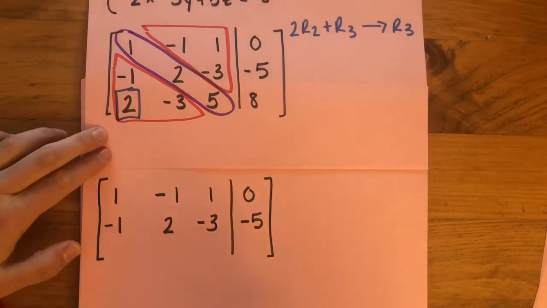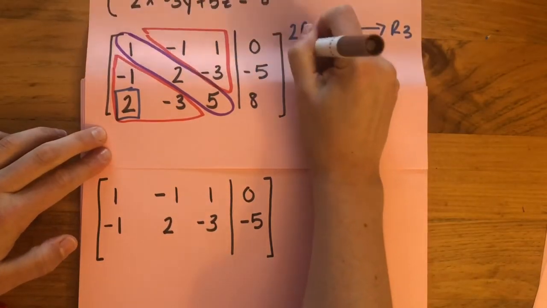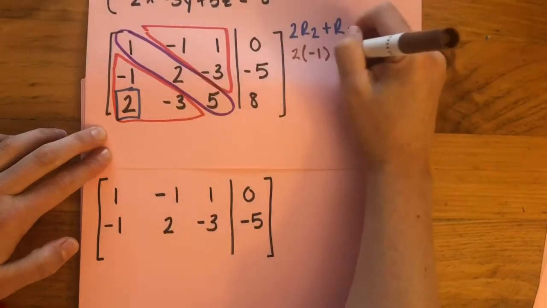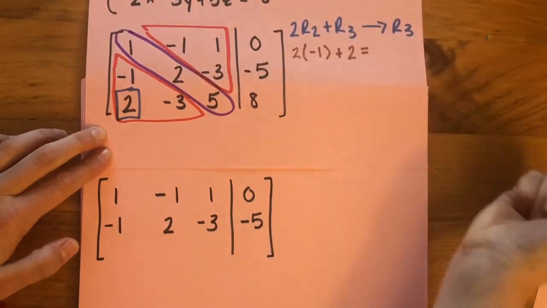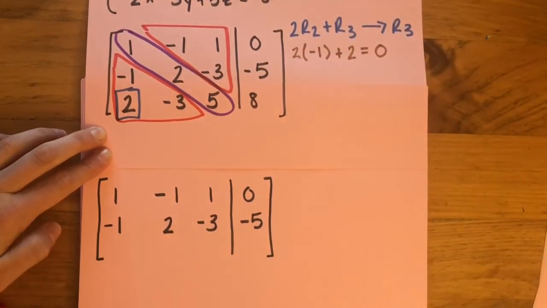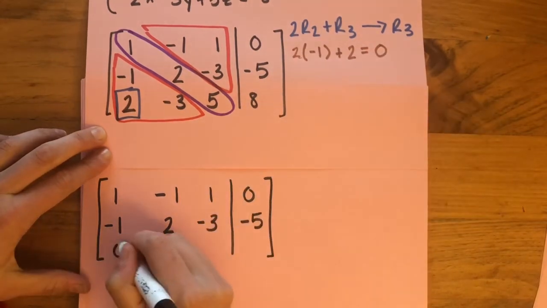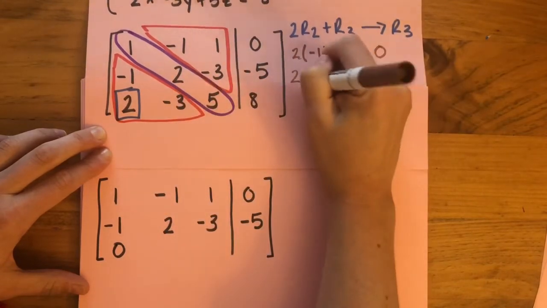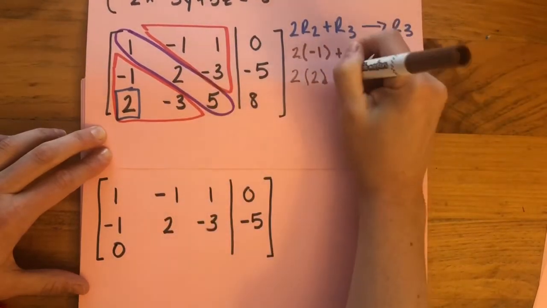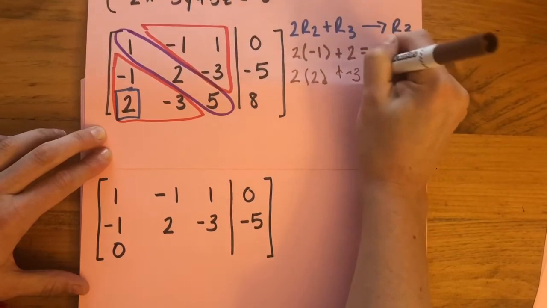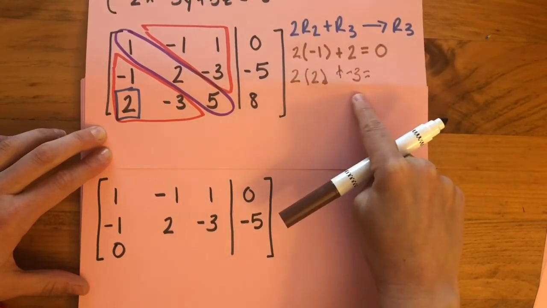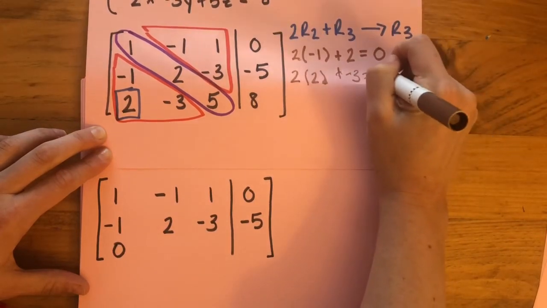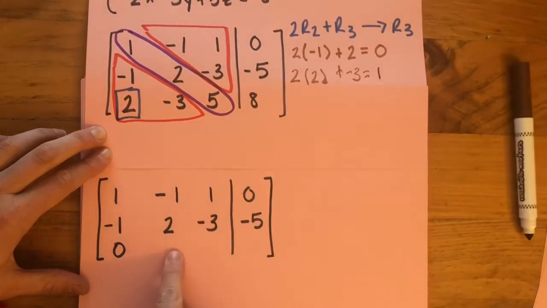Okay, so I'm going to do 2 times row 2, so negative 1. I'm going to add it to row 3. Well, that equals 0. That 0 goes right here. Then I'm going to do 2 times 2, and I'm going to add it to negative 3. 4 plus negative 3 is a positive 1. So that 1 goes right here.